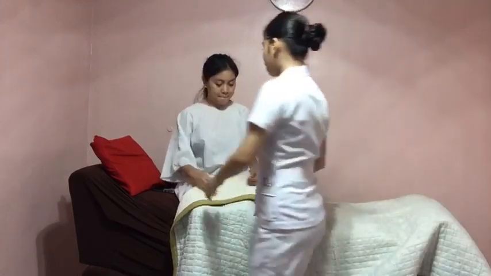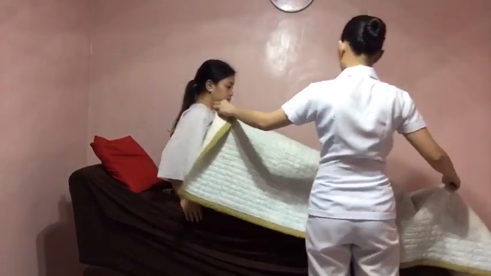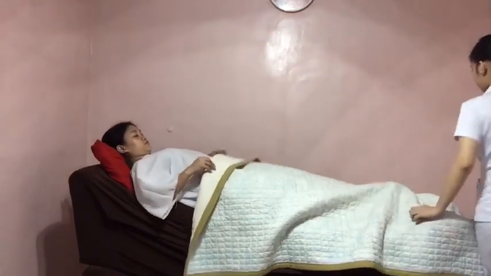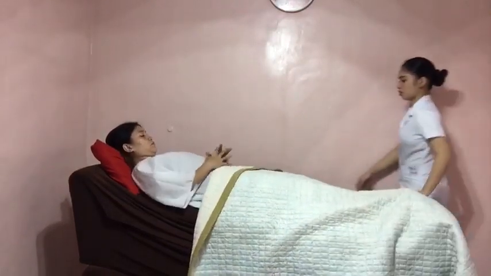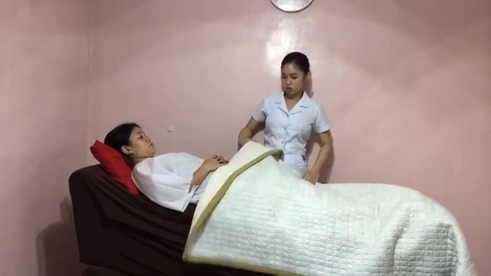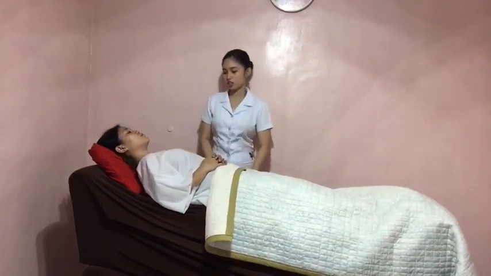Now, let's begin percussing the anterior thorax systematically. Begin above the clavicle in the supraclavicular space and proceed downward to the diaphragm. So, Althea, can you lay on the bed? Okay, so I'm going to start percussing your chest.